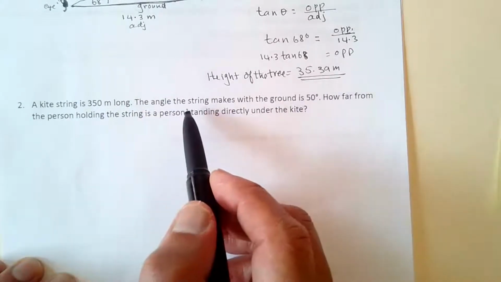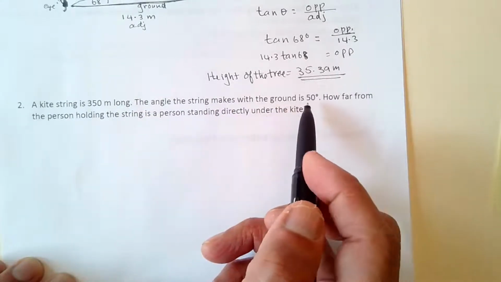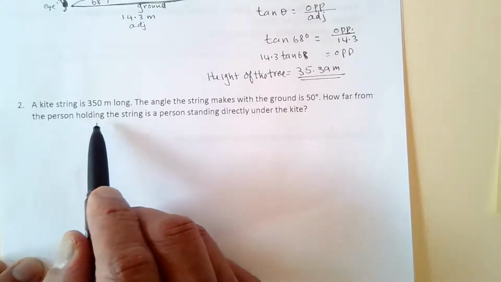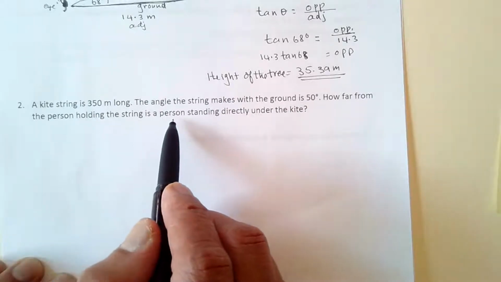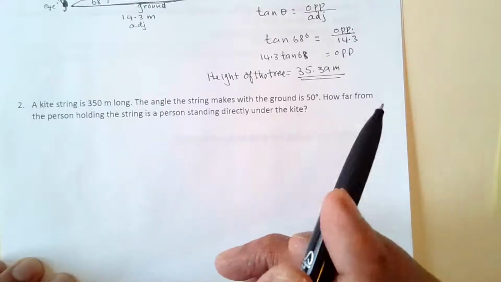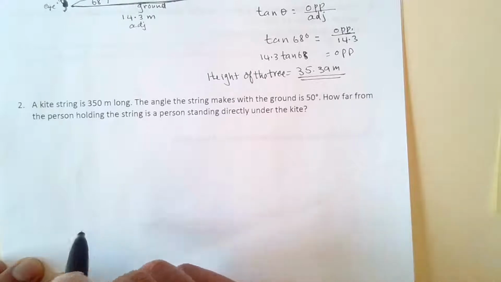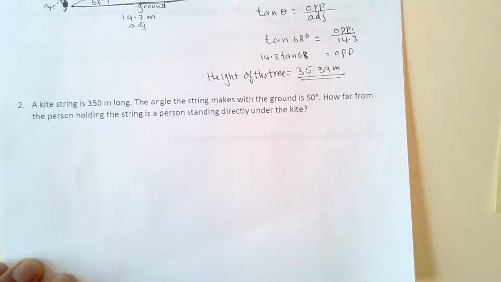Now the angle the string makes with the ground is 50 degrees. How far from the person holding the string is the person standing directly under the kite? So we have two people. One is directly under the kite. One is holding the string that's attached to the kite. And they tell you the string from the person holding the kite to the kite is 350 meters long.